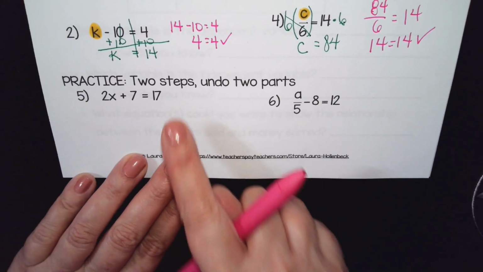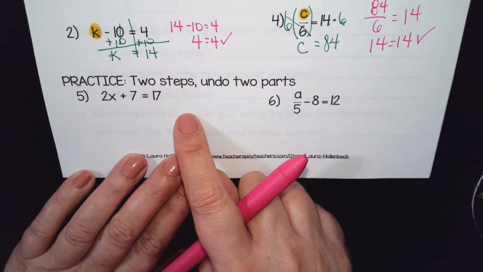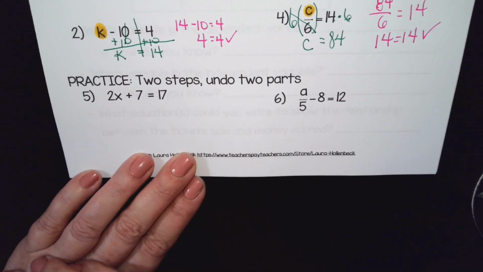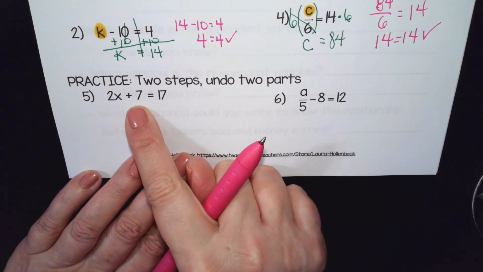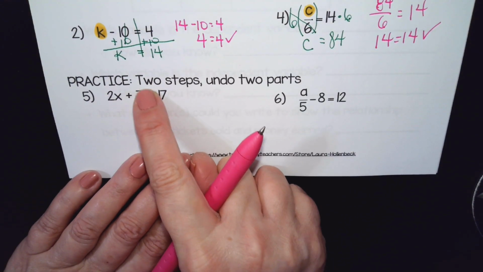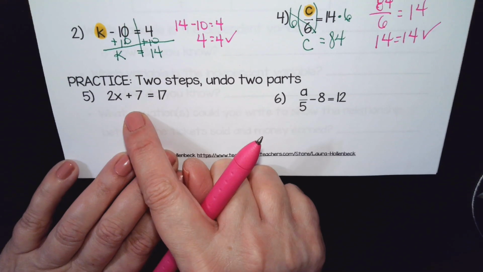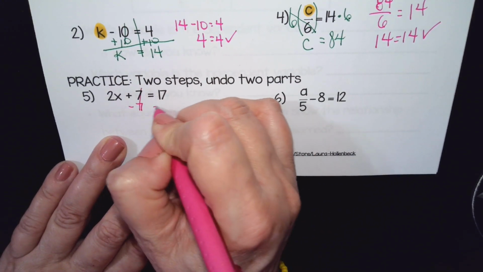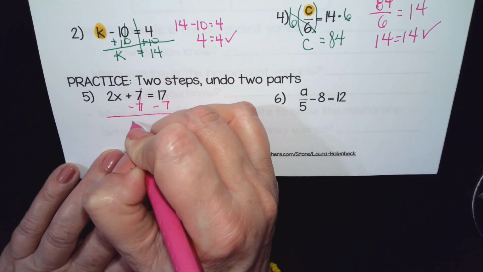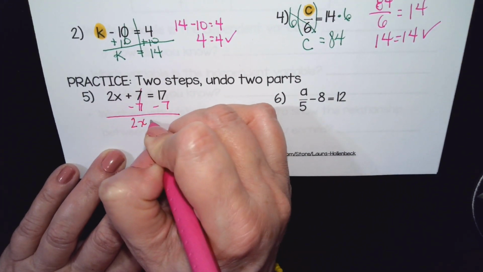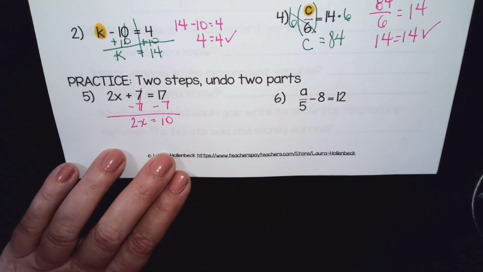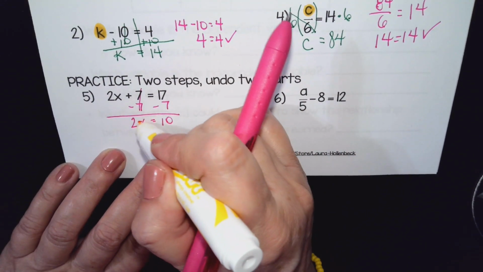Last, two-step equations. So we have to work backwards. I have to get the variable by itself, but first I've got to get rid of this 7. So to get rid of my 7, I'm going to do the opposite of adding it. So we're going to subtract 7 from both sides. That leaves me with 2x equals 10. Remember, we've got to get this variable by himself.